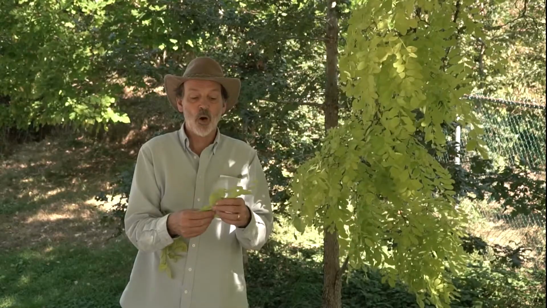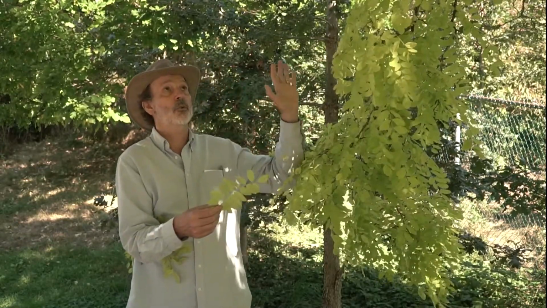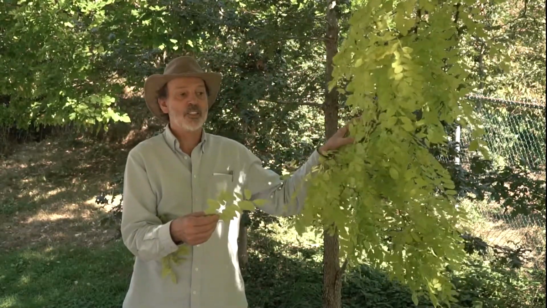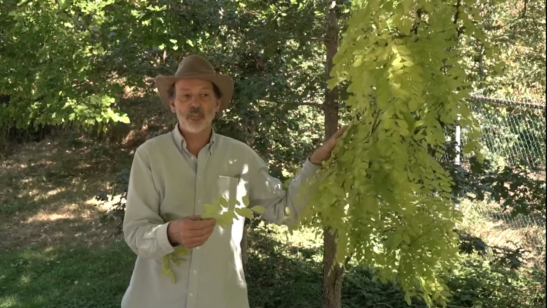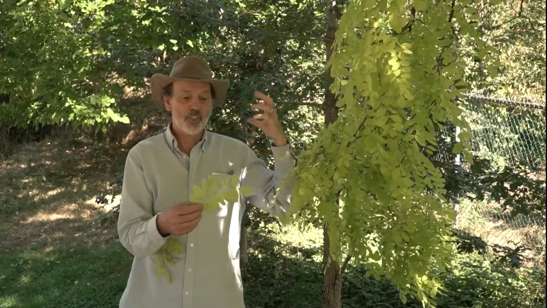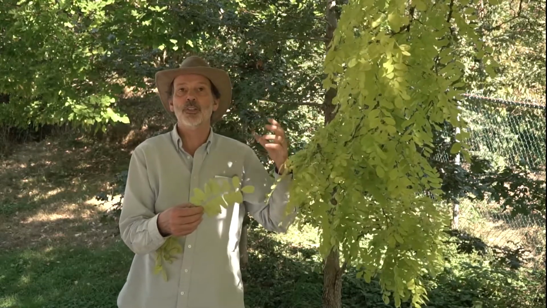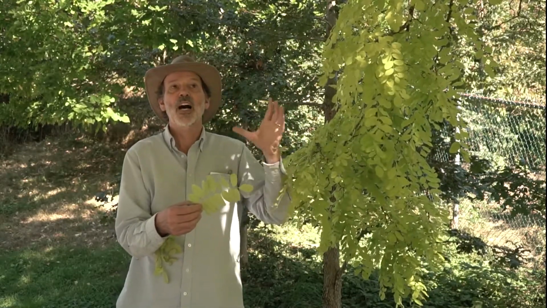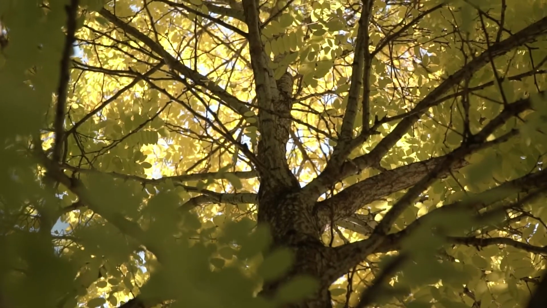The other thing that I want you to recognize about this is that it's a very, very tough, very sun and drought tolerant tree, but that it's a little bit messy.